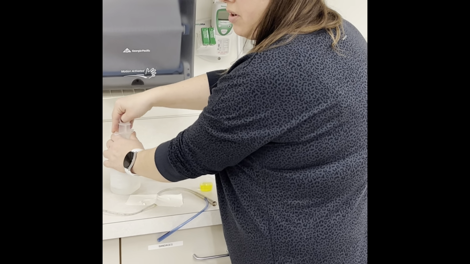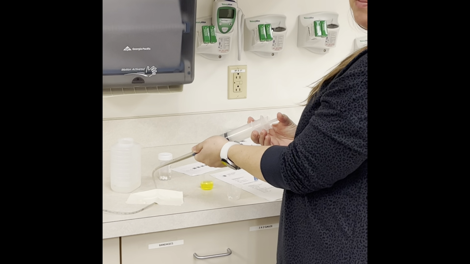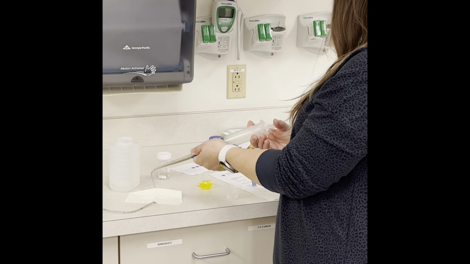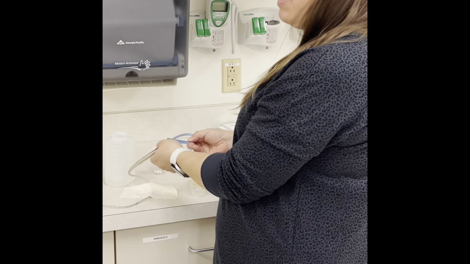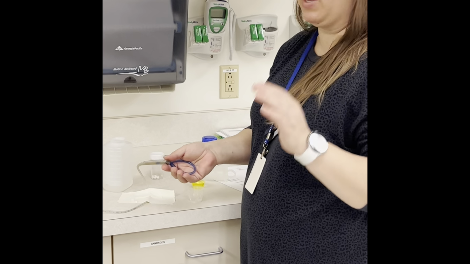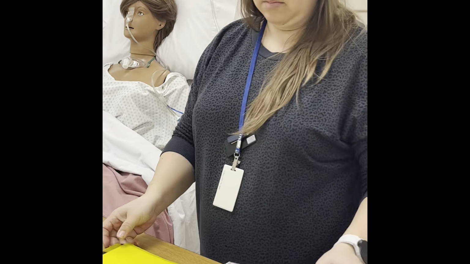Take like 10 to 20 water. Flush it through. Okay, nice and slow. Then we repeat this process, but we want to wait 30 minutes to restart any feeding or the vacuum afterwards. That's the big thing. All right, now we have to go take the tube out.